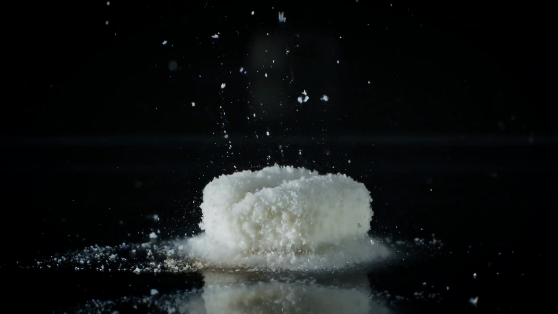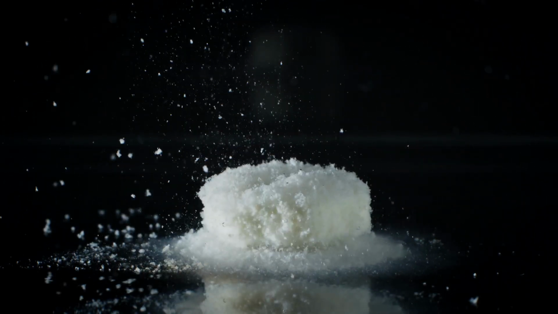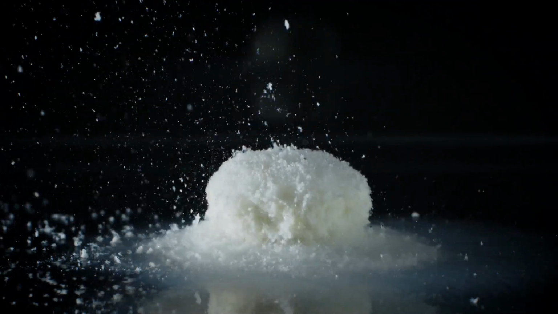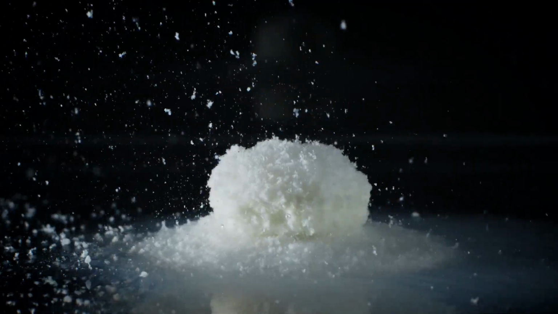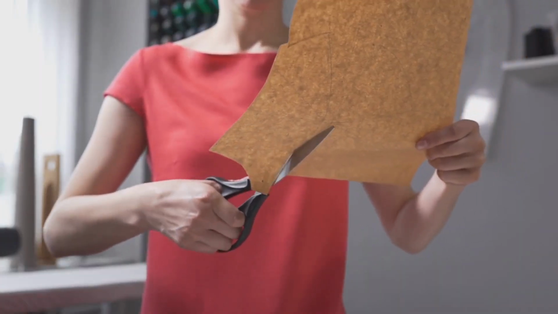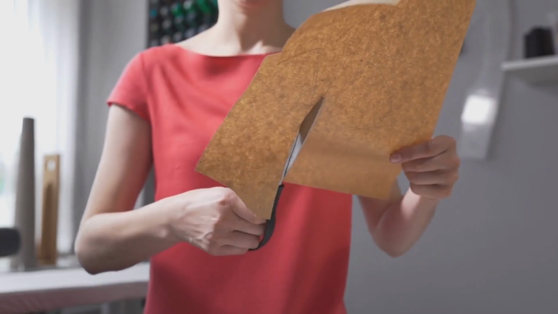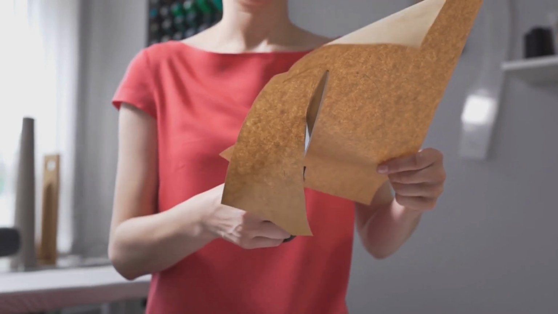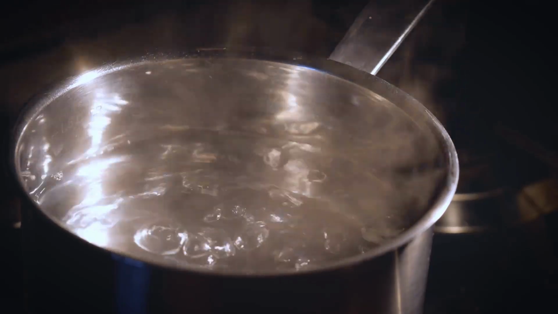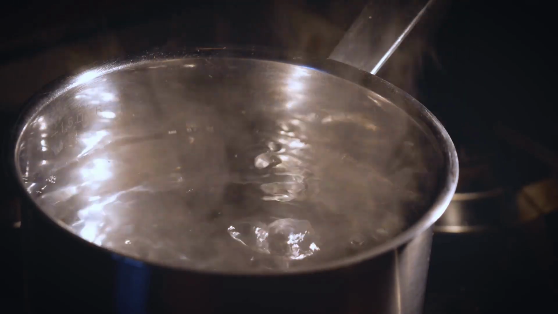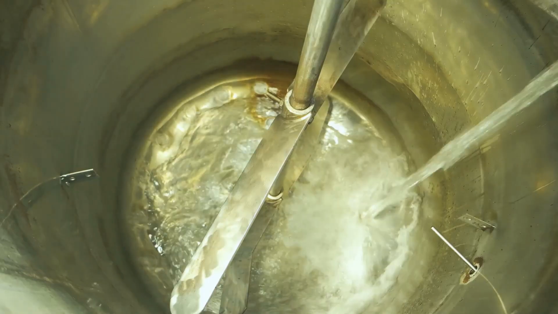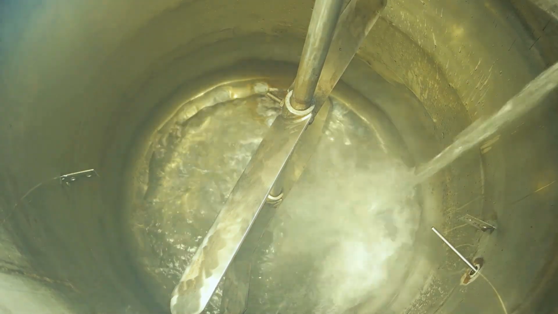Similarly, sugar can dissolve in water to form a solution, and paper can be cut into smaller pieces without changing its inherent properties. These are all examples of physical changes where the substance itself remains the same. Even though its form may change, these changes do not alter the chemical composition of the substance. For example, boiling water, evaporating water, and condensing steam are all physical changes.